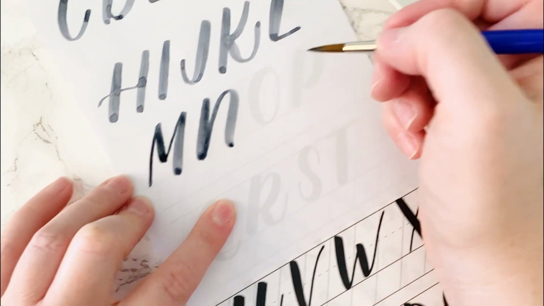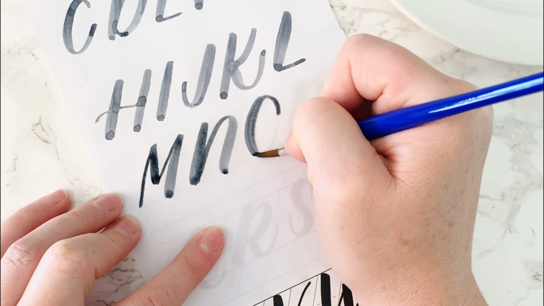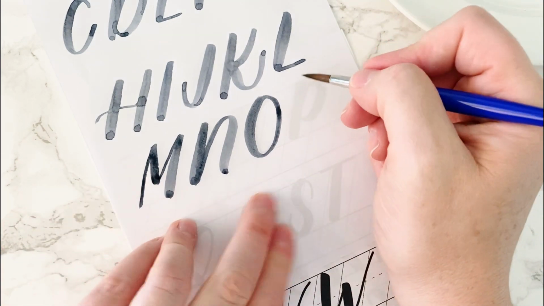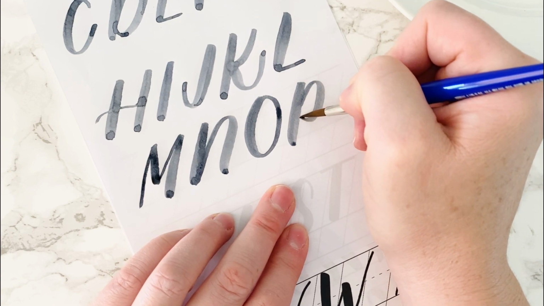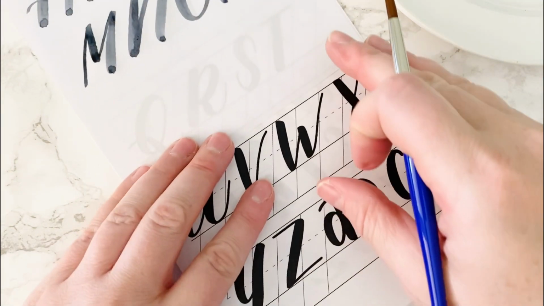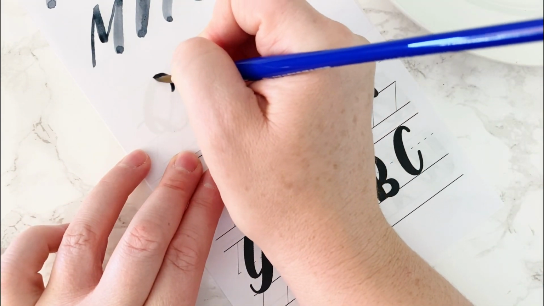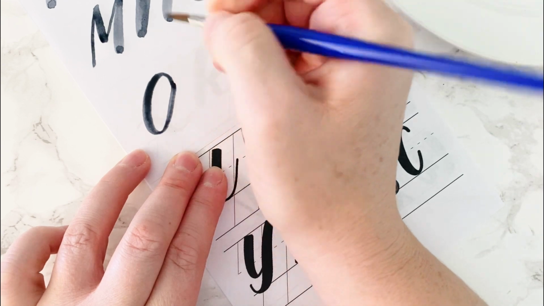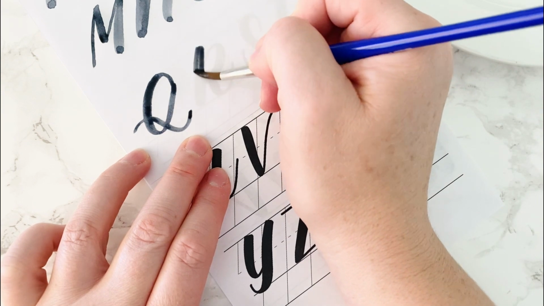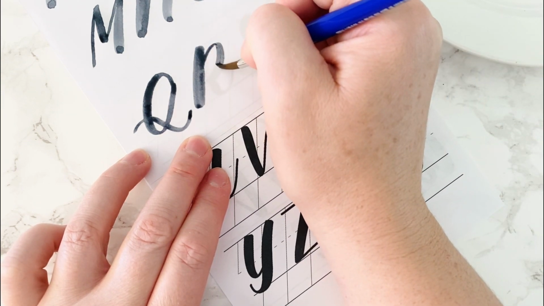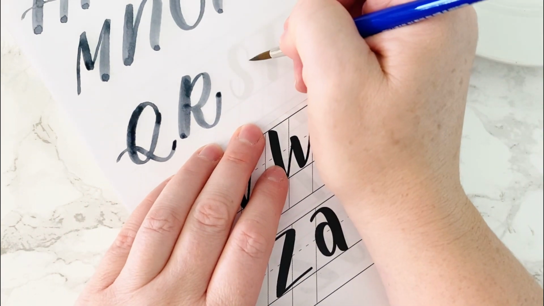N, O is just going to be a large O form. Start at 2 o'clock, work your way around and connect it. P, a long downstroke and a reverse O form. Q again is going to be that O form, just like the O, and kind of a crossbar here to cross it. We've got our R and an underturn, an S.